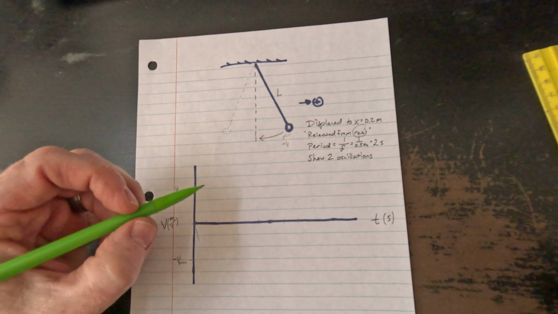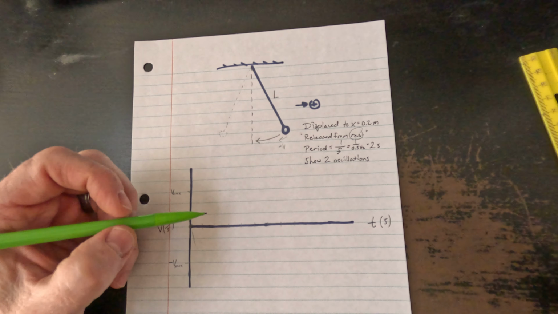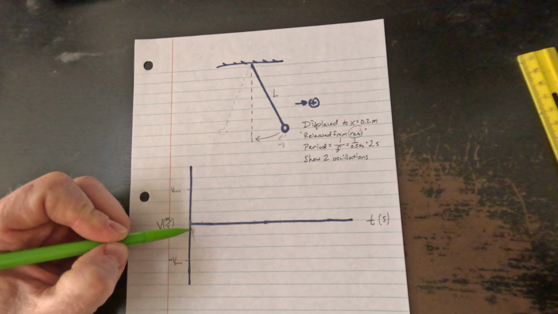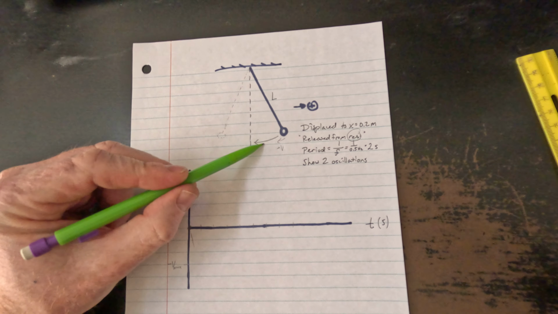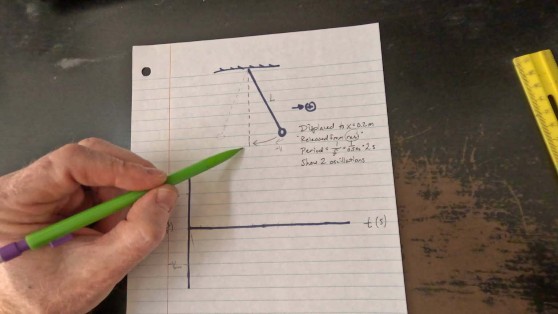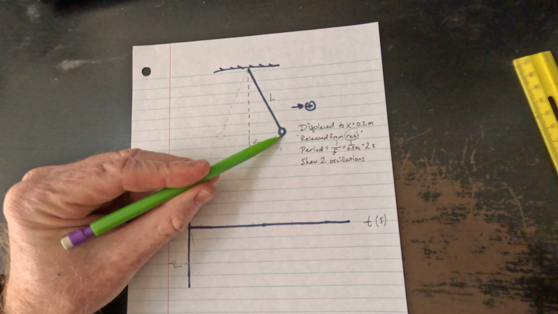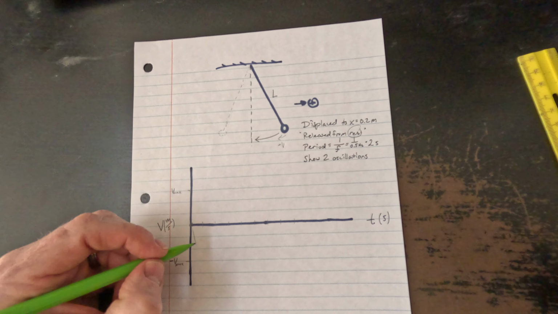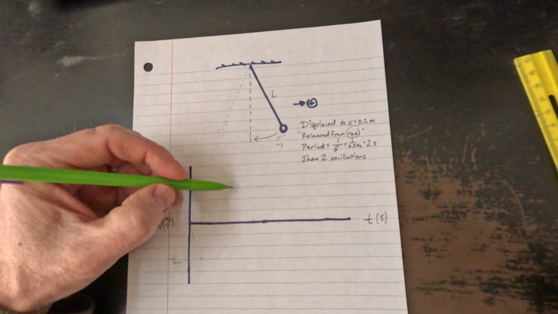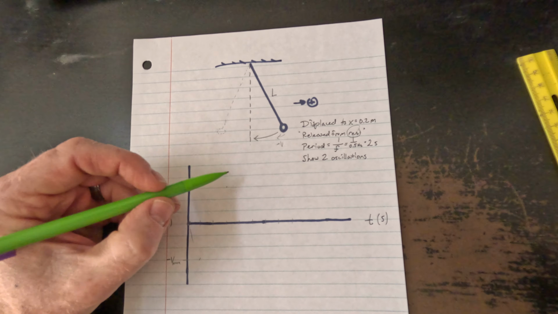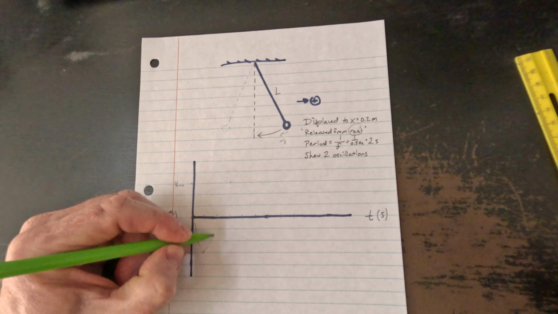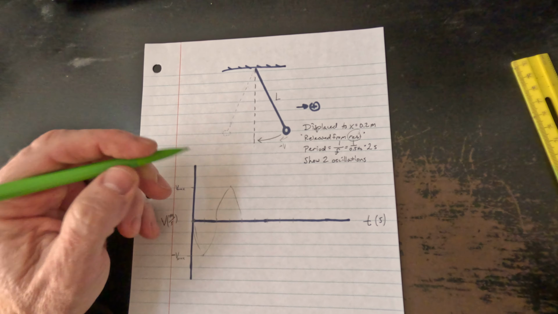We have a period of 2 seconds. We have to finish this cycle in 2 seconds, and in that one cycle, we go down to the greatest negative velocity, to 0, back up to the greatest positive velocity, V max, and then back to 0. That would be one cycle. So it's got to be that kind of shape, very poorly drawn, but you get the idea.